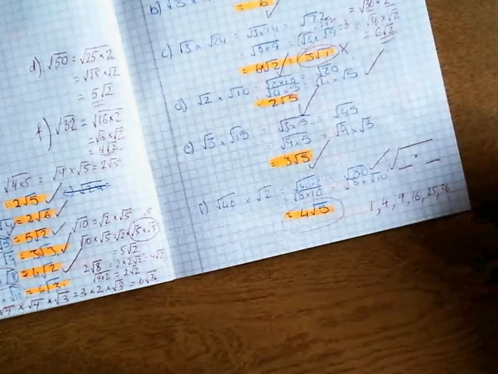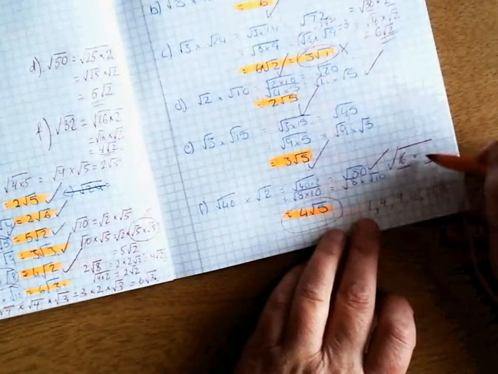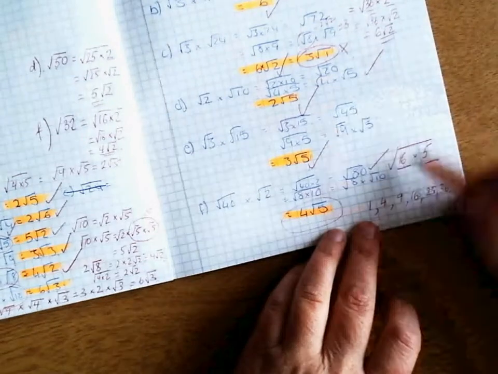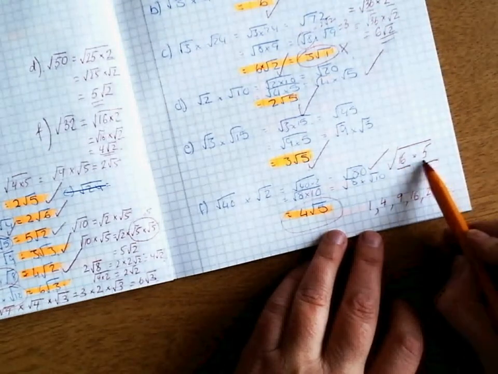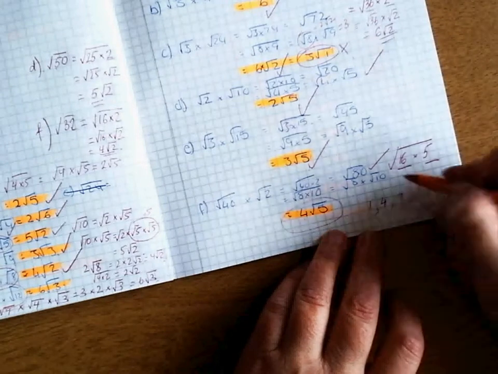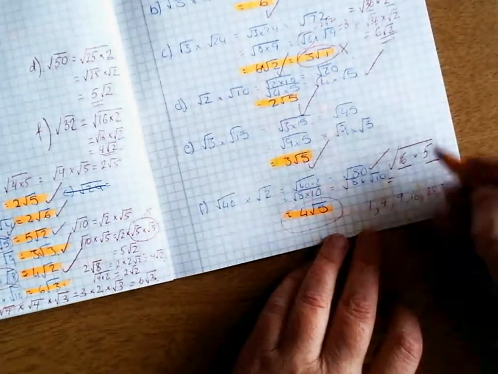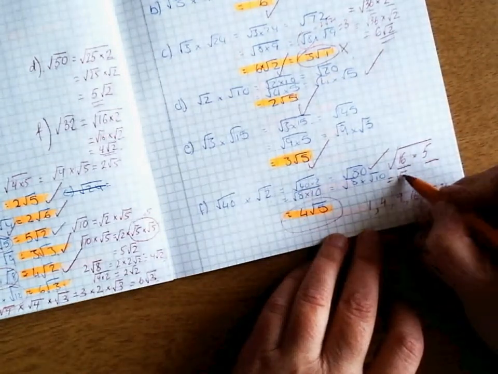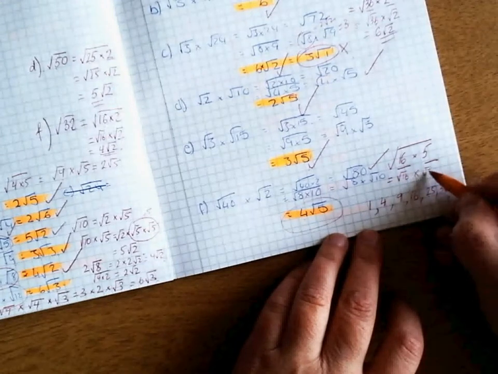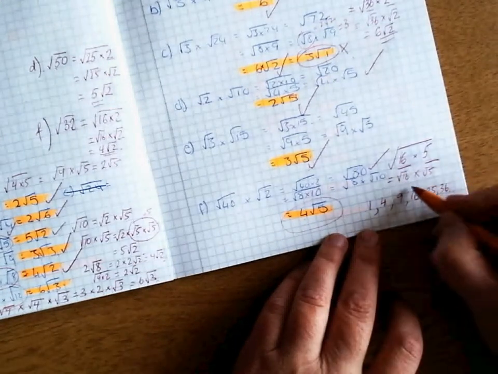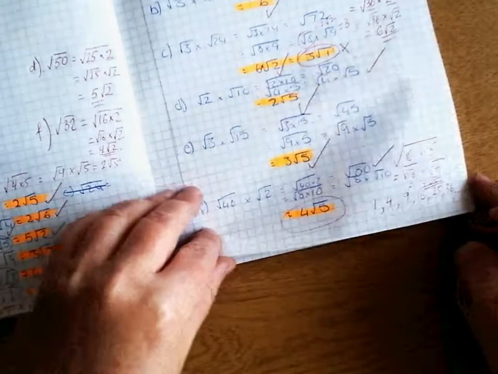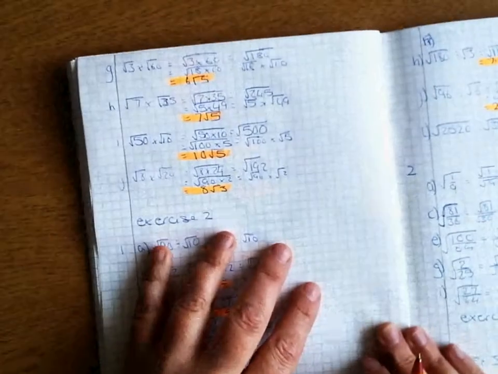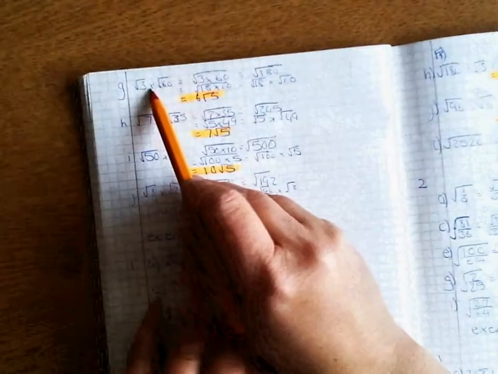Okay, if you think about 80, I think you should see it is 16 times 5. Check: 10 times 5 is 50, 6 times 5 is 30, so 50 and 30 is 80, right? So now we're splitting square root of 16 times 5 into root of 16 times root of 5, and root of 16 is 4, and that is 4 roots of 5. Done and dusted. Okay, we are not there yet. We have a few questions to finish.